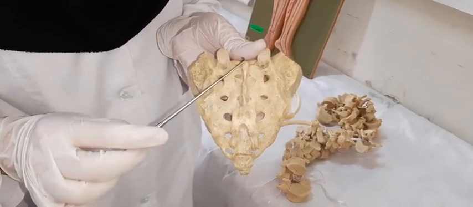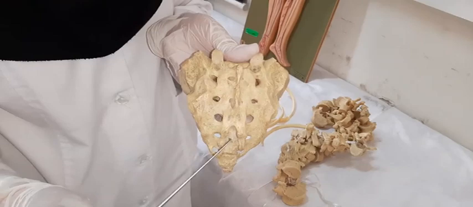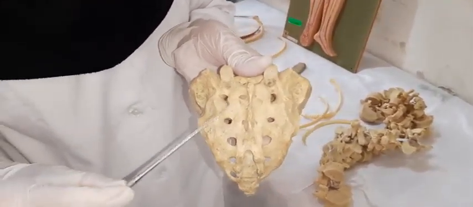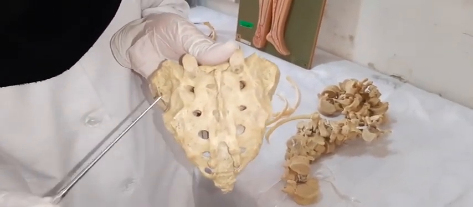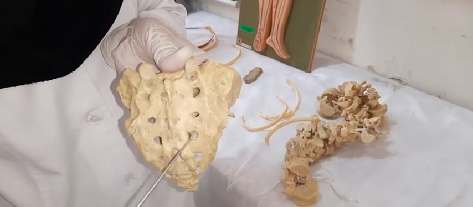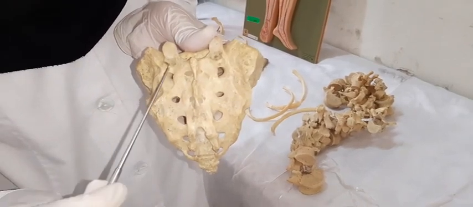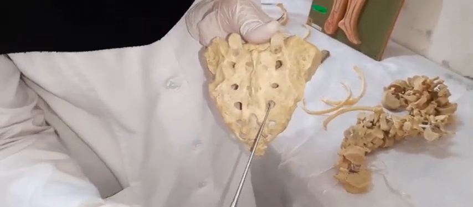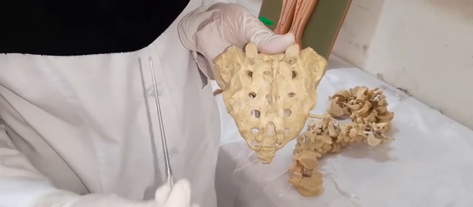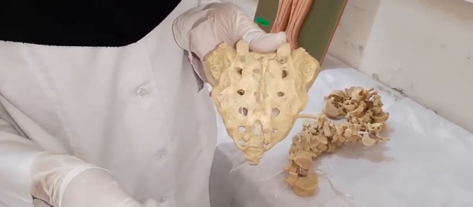On each side of the median sacral crest, you are able to find the medial sacral crest. The medial sacral crest will be here, and lateral to the posterior sacral foramen, you are able to find the lateral sacral crest. The medial sacral crest is formed by fusion of the superior and inferior articular processes, and the lateral sacral crest is formed by fusion of all 5 transverse processes.